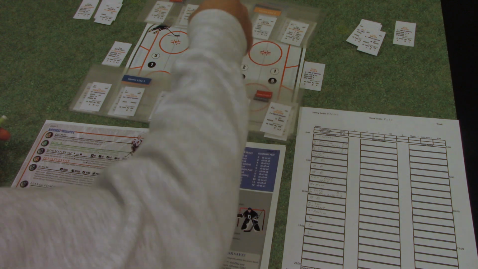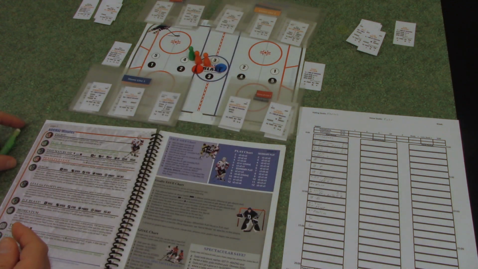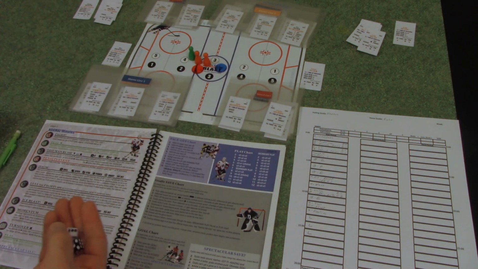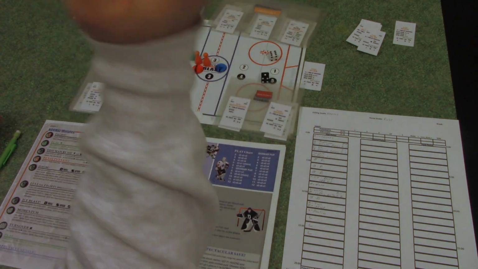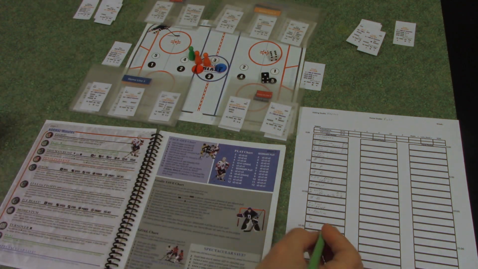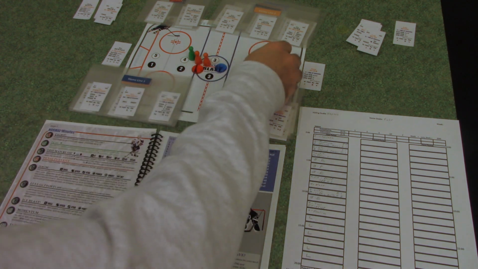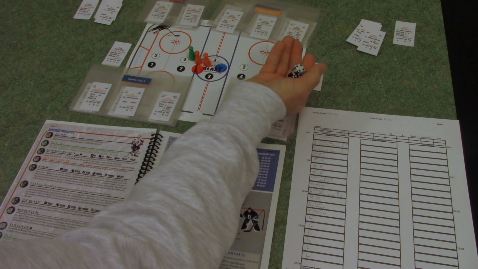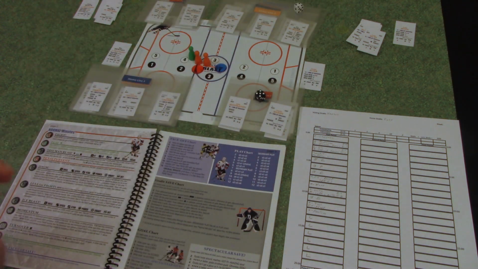Oh, and the lull also negates any momentum that a team currently had and resets it to neutral. So we'll go with another face-off, and it's going to be another lull. Gretzky wins. 3 more minutes of lull time. Down to the last minute of play in the first period. And we get a 9.